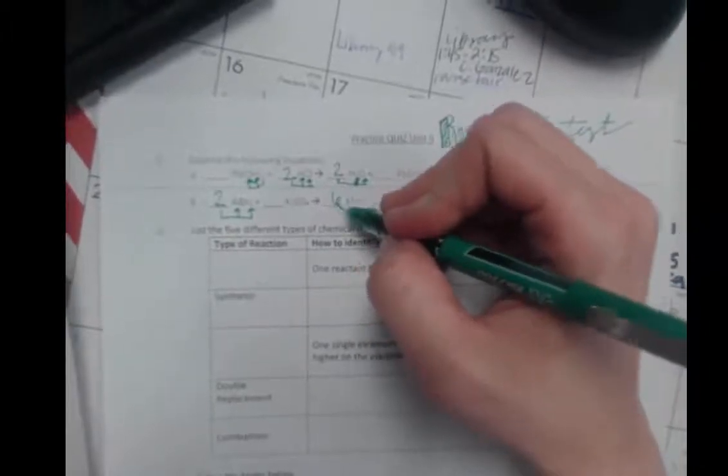On the product side, I have 2 aluminums. On the reactant side, I have 1 aluminum. So I need to get another aluminum. So if I put a 2 here, that changes me to 2 aluminums. Okay, let's do bromines next. I have 2 times 3, so I have 6 bromines on this side, and I only have 1 on this other side, so I need 6 bromines right here. So I'm going to put a big 6. Give me 6 bromines.